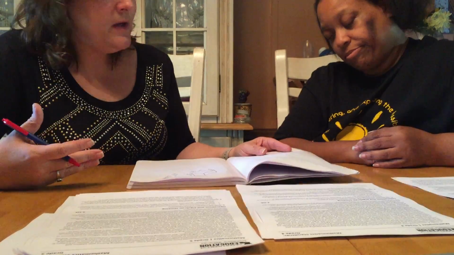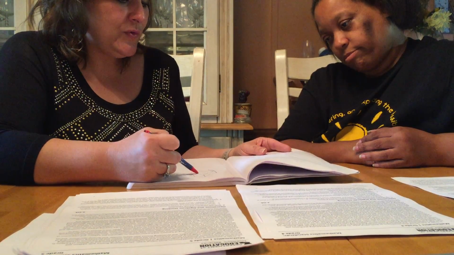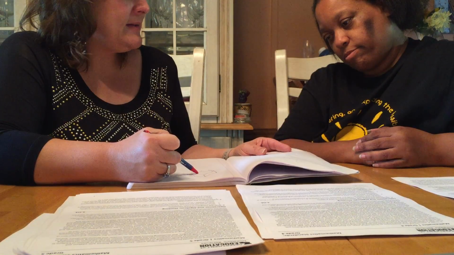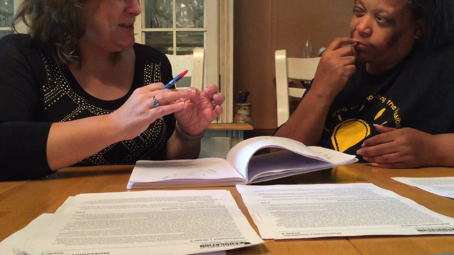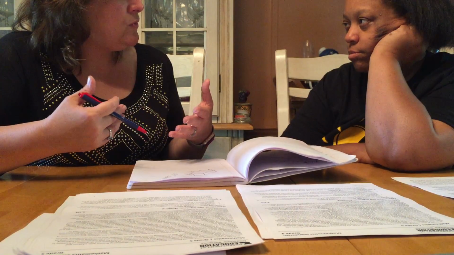From squared to cubed. One thing that made it easy for my kids to grasp this concept was we started off with the little unit cubes. Remember the little cubes for place value? We called those unit cubes. And we would build figures and they would have to figure out the volume of that.